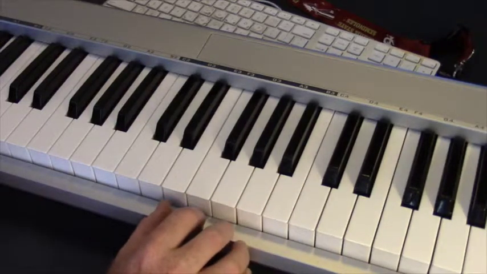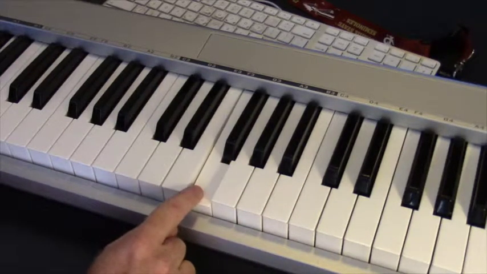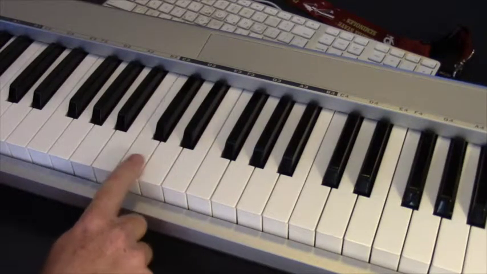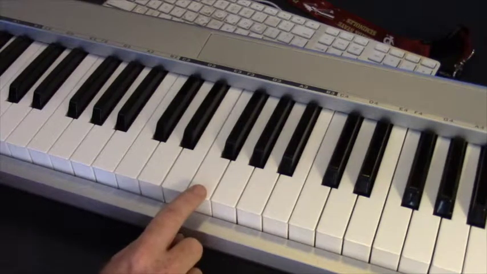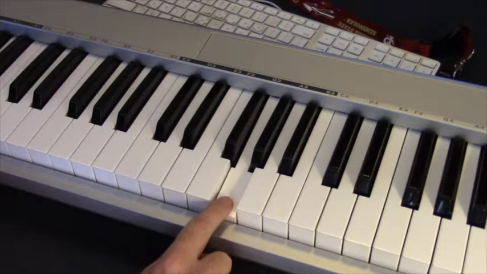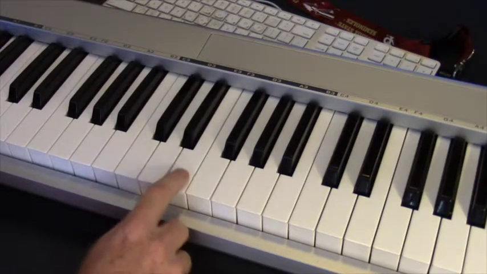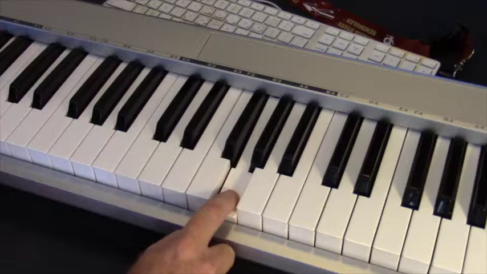And next, let's notice that F is the fourth note, or the 4 of C major. 1, 2, 3, 4. And let's note that G is the 5th note, or the 5 of C major. 1, 2, 3, 4, 5.